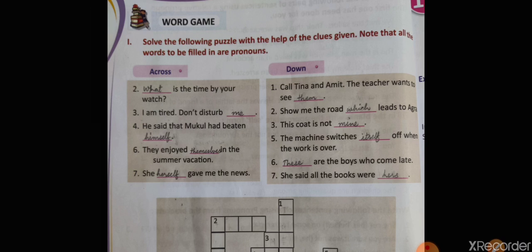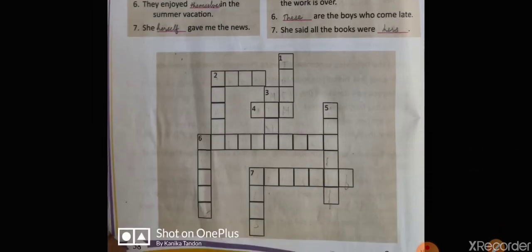Now we have to write the answer downwards. Call Tina and Amit. The teacher wants to see them. Show me the road which leads to Agra. This coat is not mine. The machine switches itself off when the work is over. So these are the boys who come late. She said all the books were hers. So I hope that this puzzle can be filled by you.